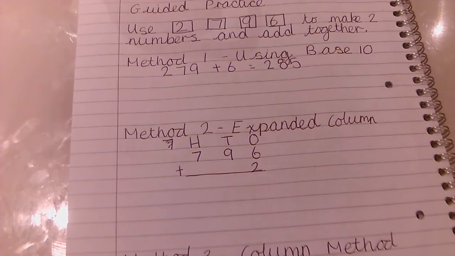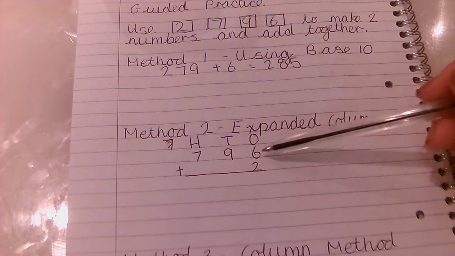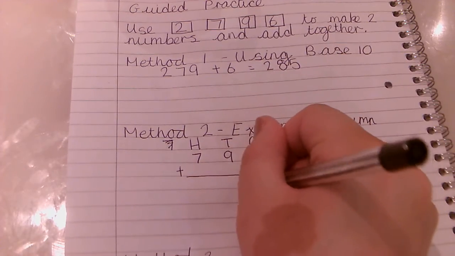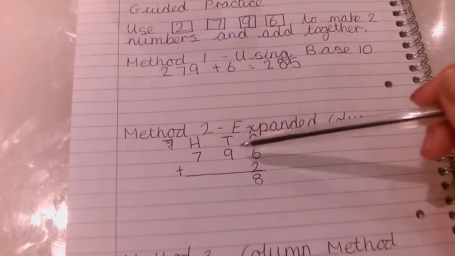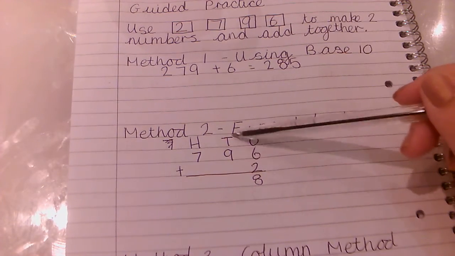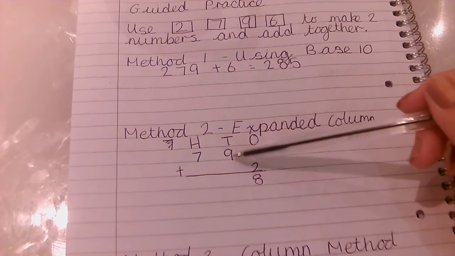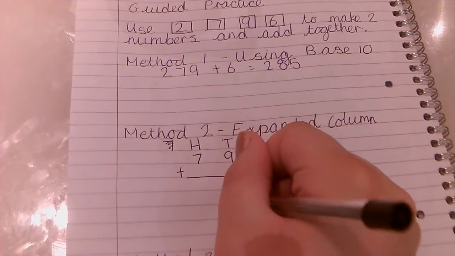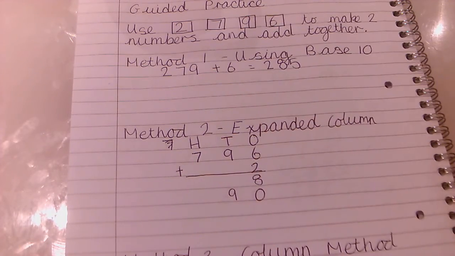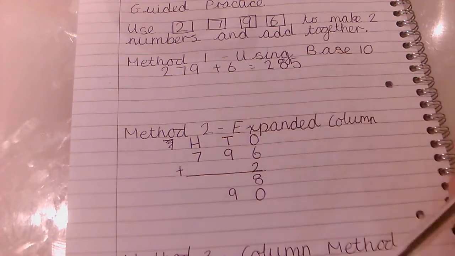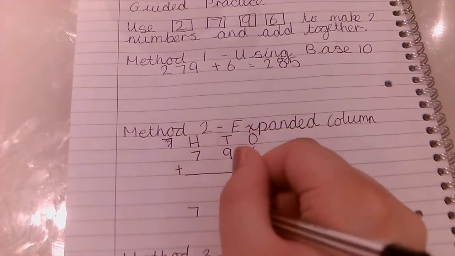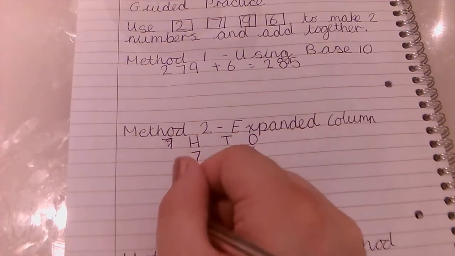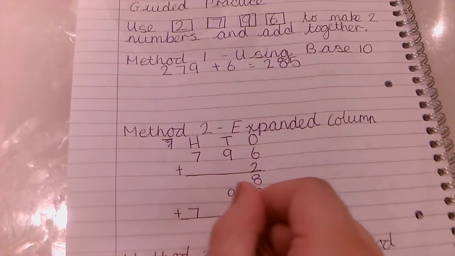Now the expanded column method, step 1 is we're going to add our ones. Remember, we always start from the ones. So 6 add 2 makes 8. Now in the next row below, we're going to add our tens. So we've got this 9 means 90, and we've got no tens here. So 90 add no tens makes 90. And then once we've done our ones and tens, our hundreds come next. 700s add no hundreds is still 700.